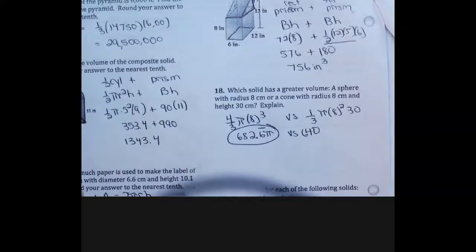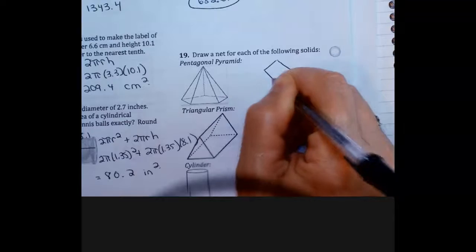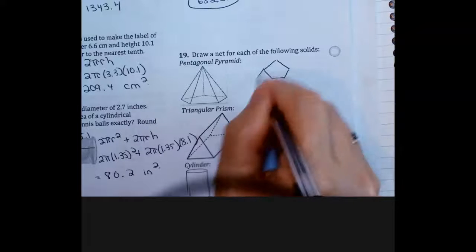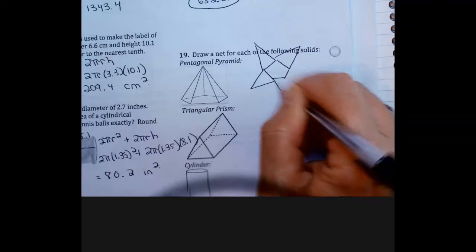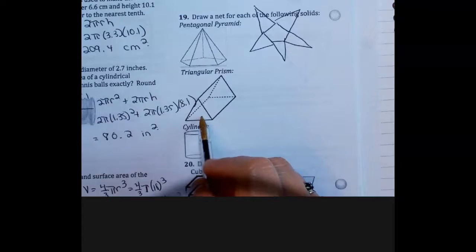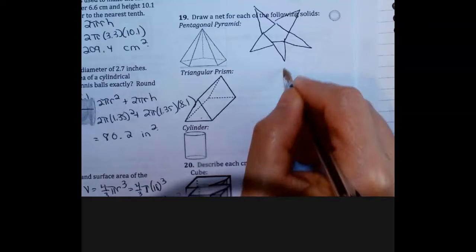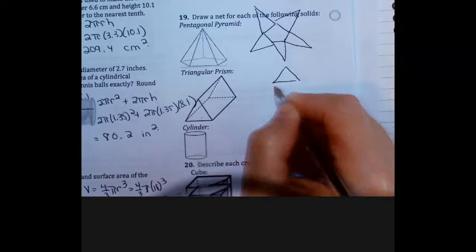Okay, moving on, number 19, we're looking for a net for the pentagonal pyramid. So that means I have a pentagon at its base. And remember, when it's a pyramid, that simply means each one of those lateral faces are triangles. Okay, the triangular prism, I can see my base is that triangle. So I think I'm actually going to draw that triangle there.